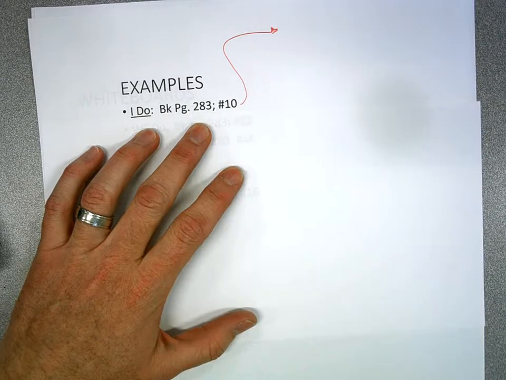Okay, so for number 10 on page 283, it says find the simple interest, round to the nearest cent if necessary. Okay, so number 10 just says $275 at 7.5% interest for 4 years. So you can think of it however you want. It's probably like you're borrowing $275. The company's charging you 7.5% interest, and it takes you 4 years to pay it back.